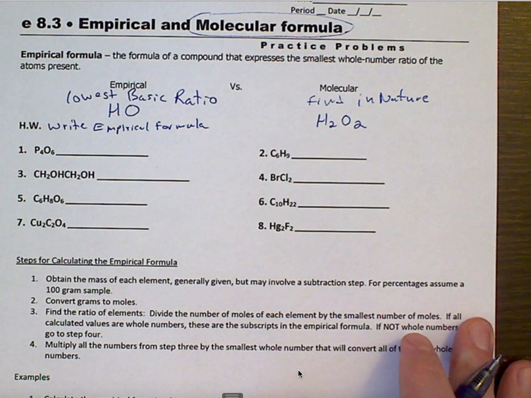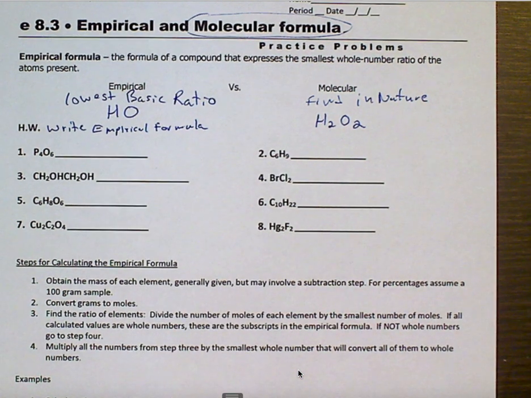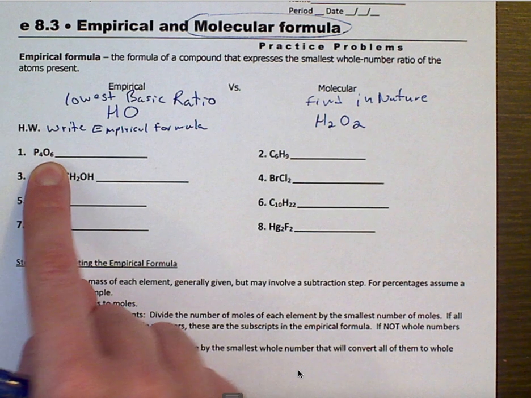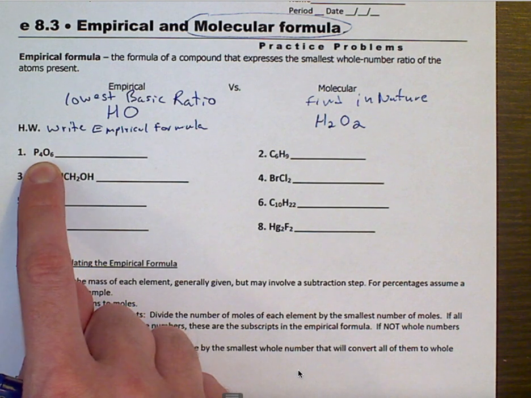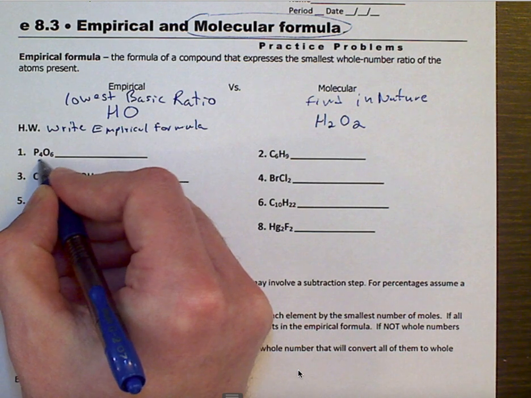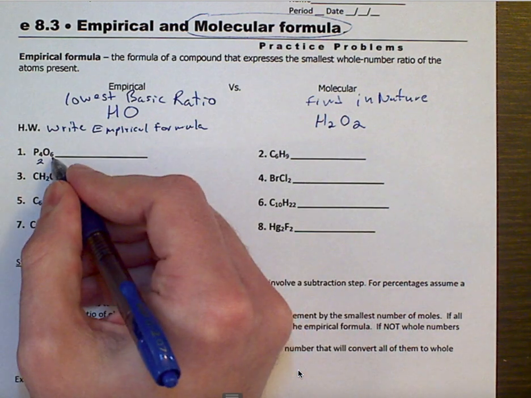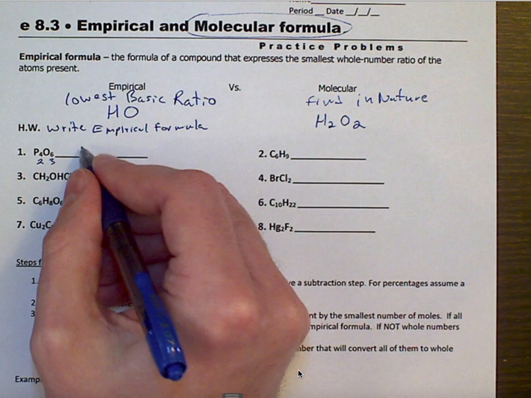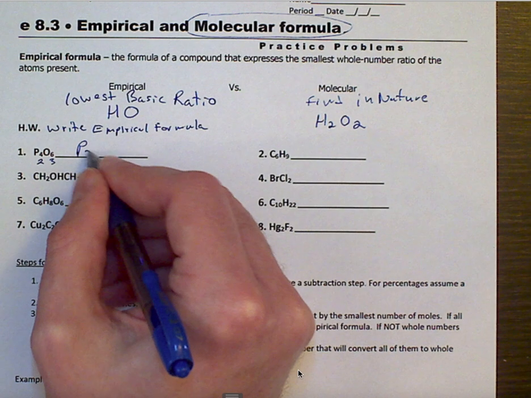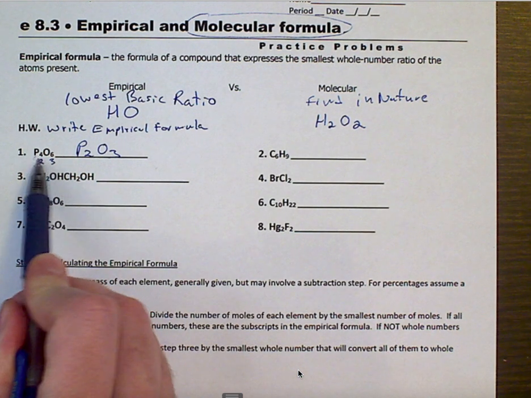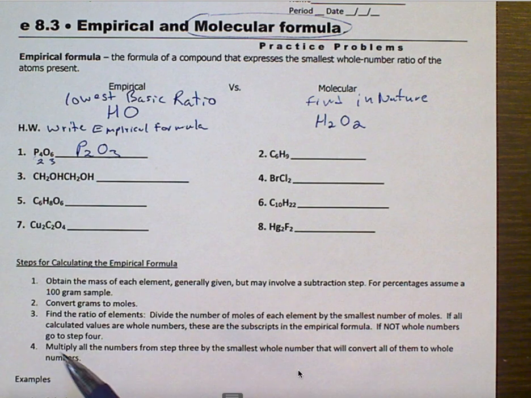Write the empirical formulas. So this is just a bunch of reducing, basically. Let's take a look at this one. We've got P4O6. Because these are both even numbers, I can divide by 2. The 4 reduces to a 2, and 6 divided by 2 is 3. So the empirical formula for this one is P2O3. This is my molecular, how we find it in nature, and this is the reduced version.